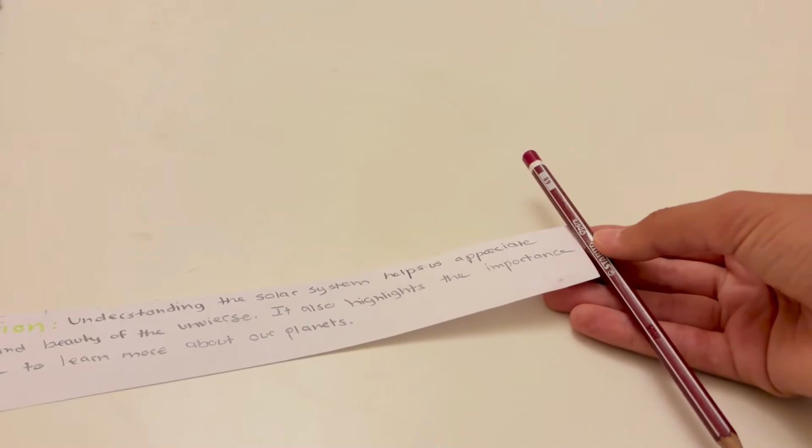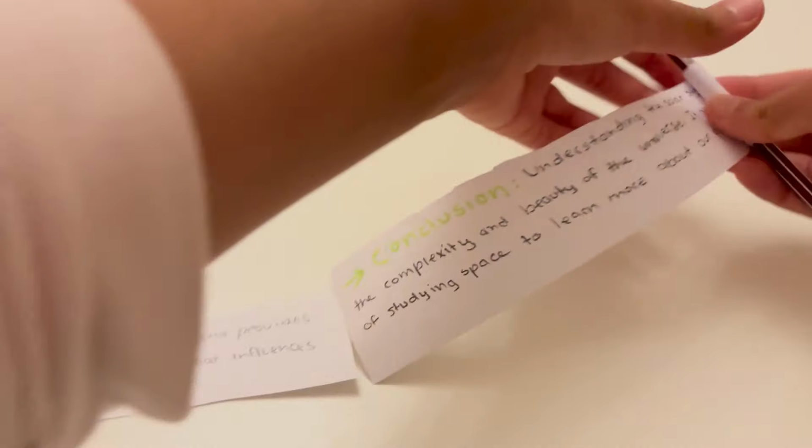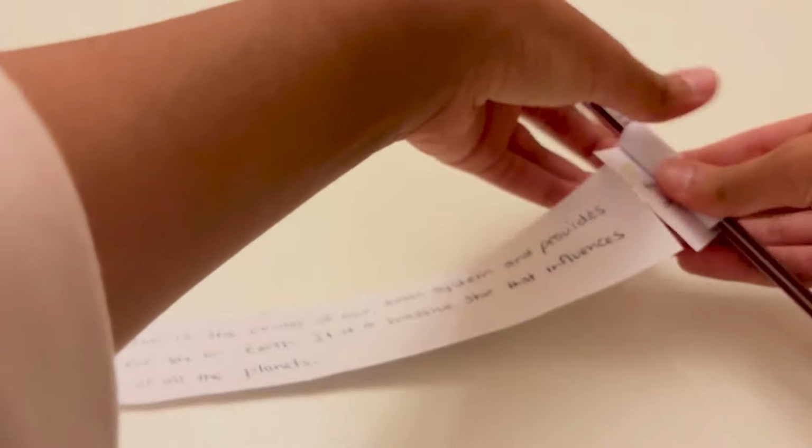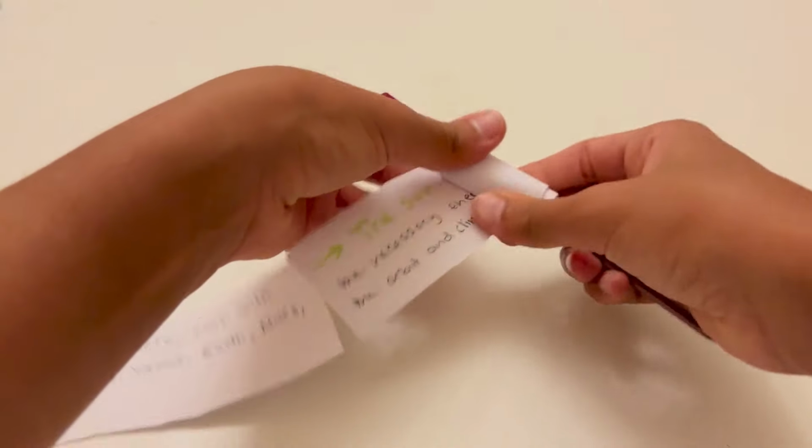Now it's time to roll up your research. So you're gonna take your pencil and your strip of research and you're gonna just roll it up, just like this. You can make it as tight or as loose as you would like, and just go all the way down to the end of your research.